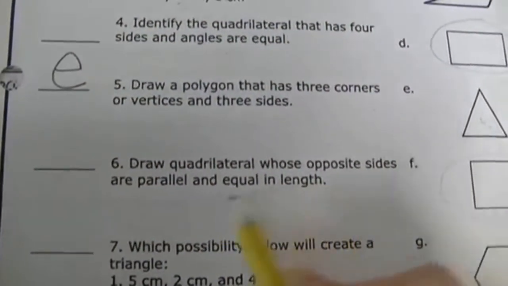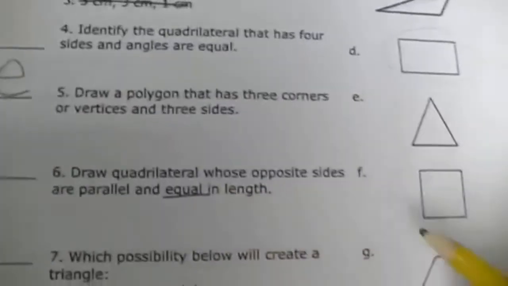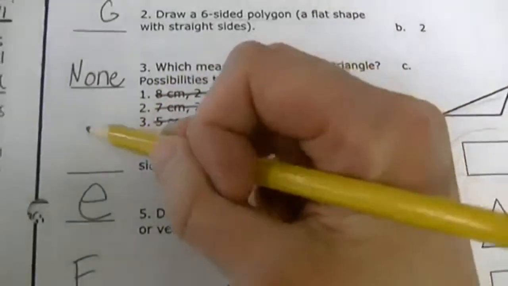Draw a quadrilateral whose opposite sides are parallel and equal in length. Okay, that narrows it down. So this is a square. So that would mean that this guy up here is a rectangle.